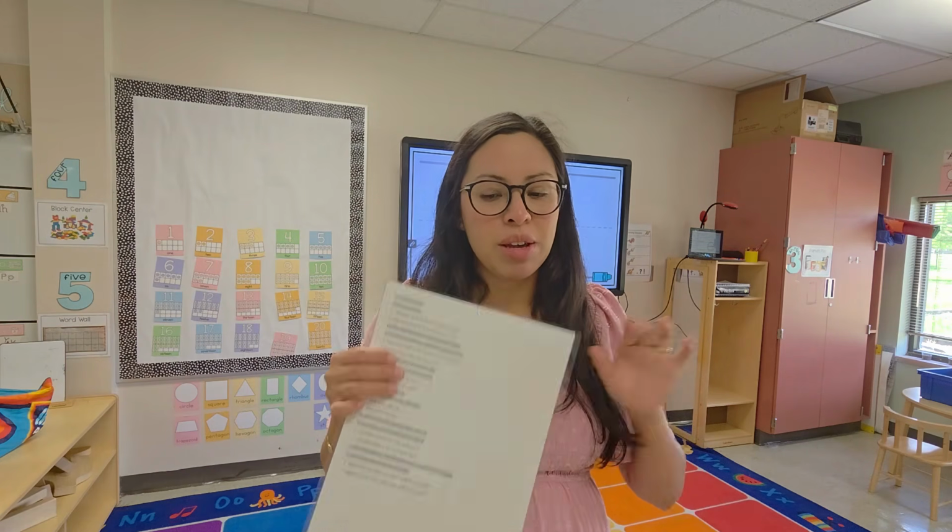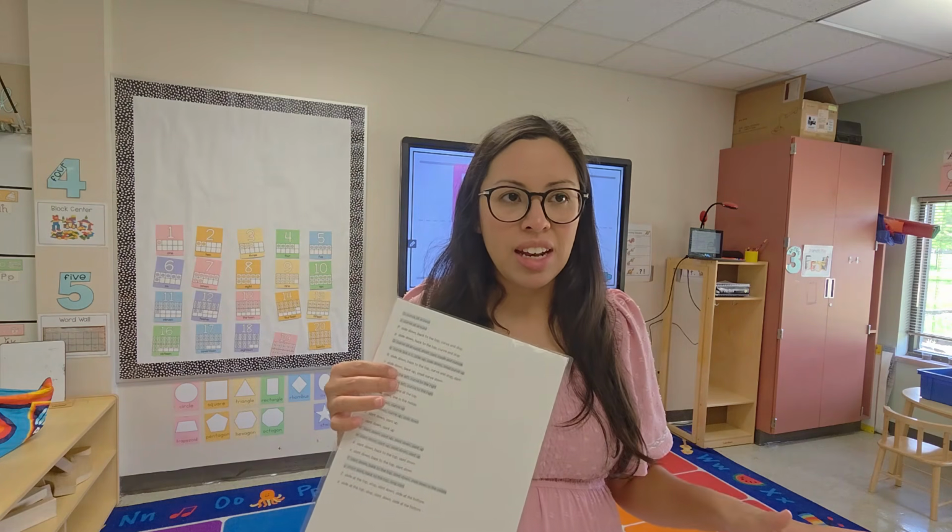And it's important that you establish vocabulary for them, like the types of strokes that they're going to be writing. We have straight lines, we have slanted lines, we have curvy lines. Now that I've established those two really important components, let's go ahead and go into our writing routine.